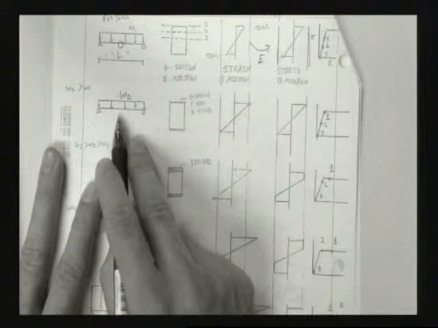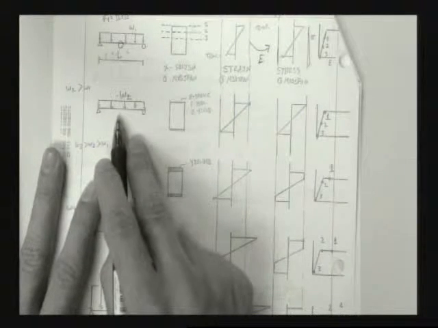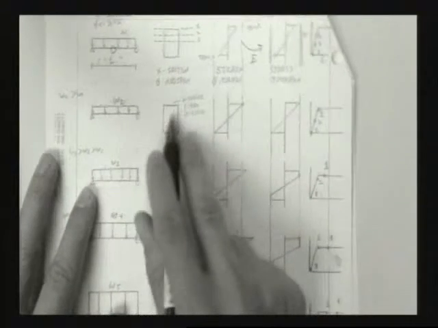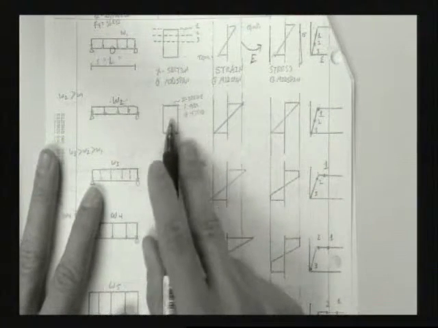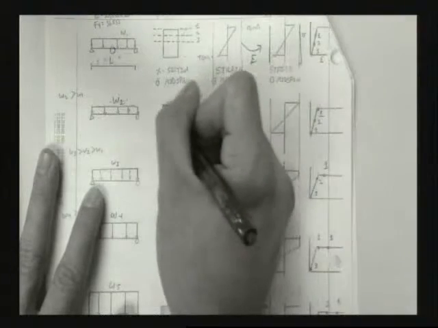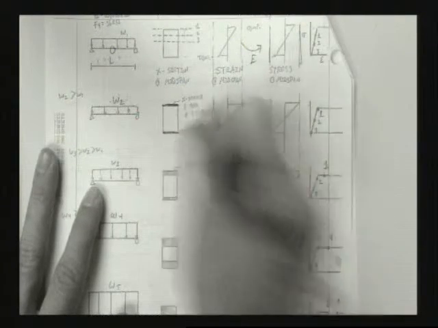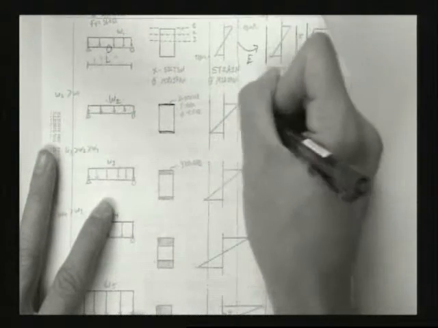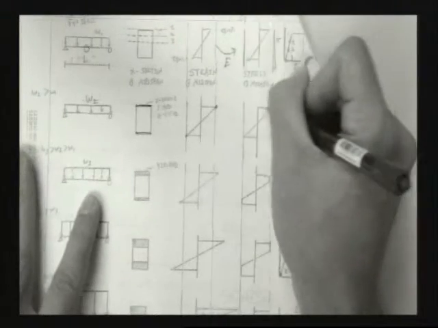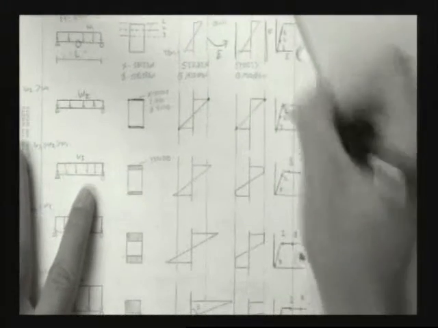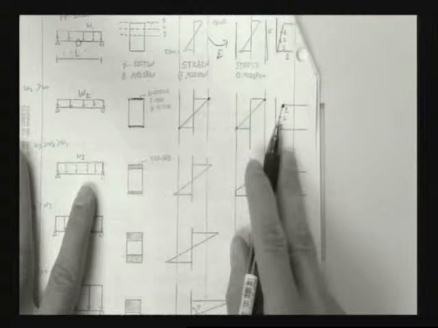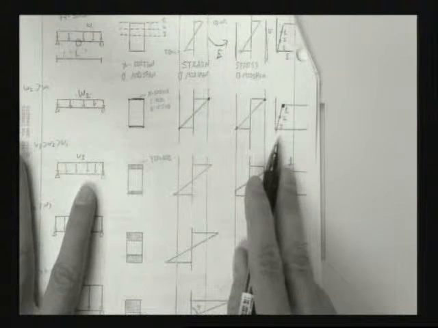I increase the load until it yields. Until it yields at the extreme fiber. This is the amount of yielded material. This little bit is yielded right there and right there. Oh, my strain is at yield here. Oh, my stress is at yield here. And oh, point 1 is right there. And everything else is below it.